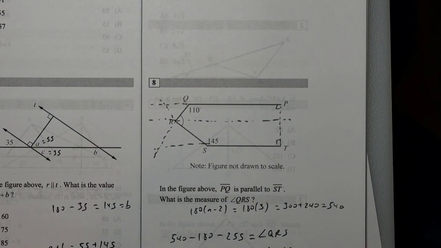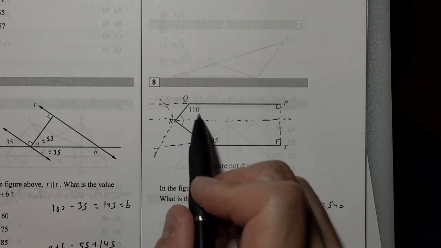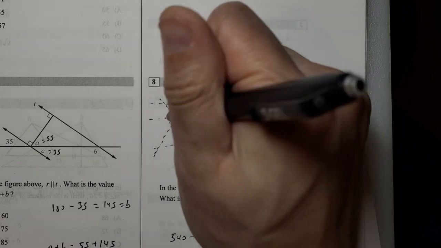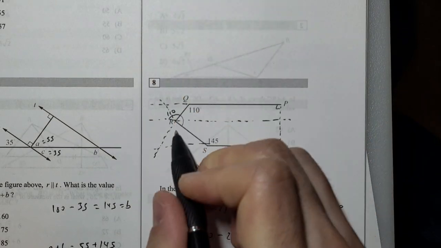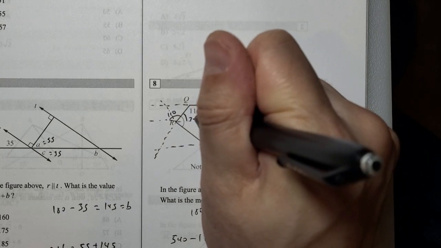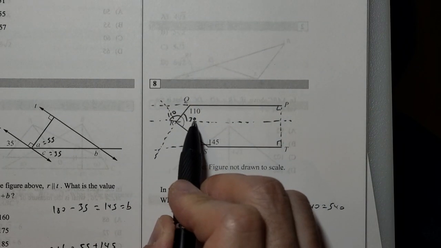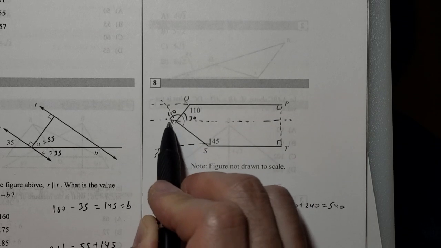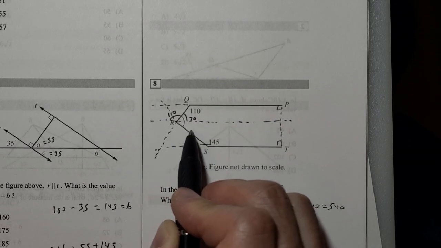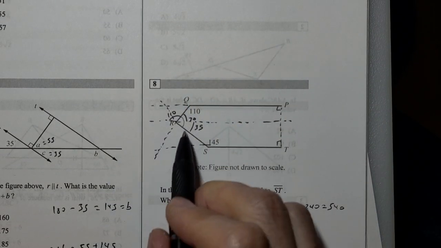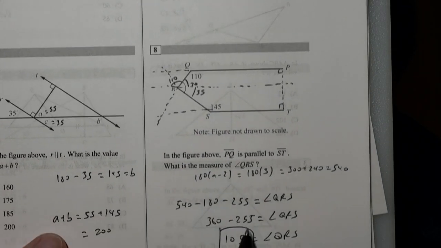This is just to help me see it a little better. So if this angle is 110, then this angle here is 110. And therefore this angle is 70 because 110 plus 70 is 180. Similarly, if this is 145, then this angle here is 145. So this would be supplementary to that. 180 minus 145, that is 35, right? So 70 plus 35, matching my 105.